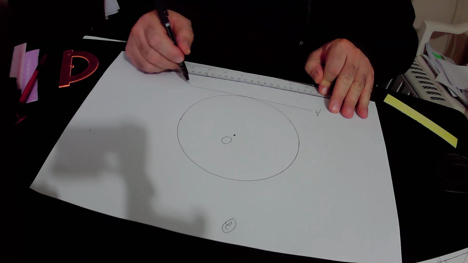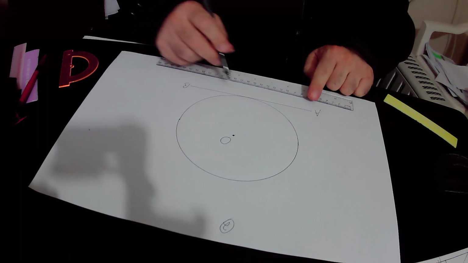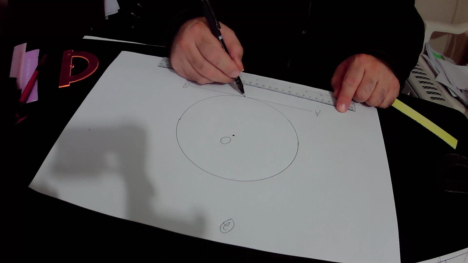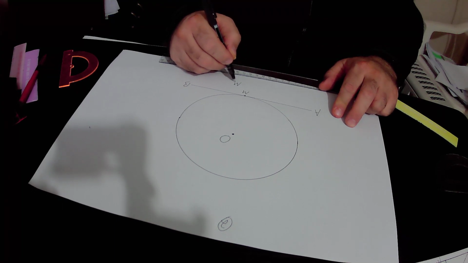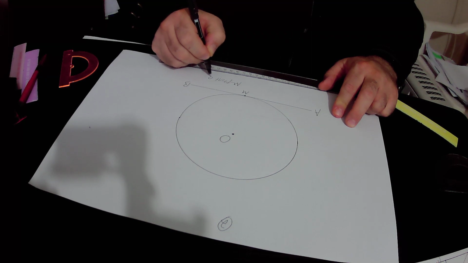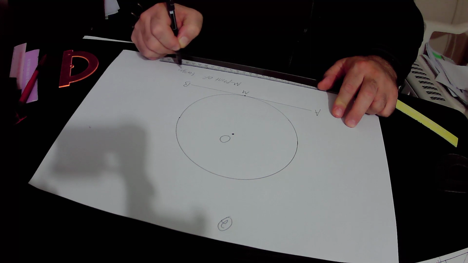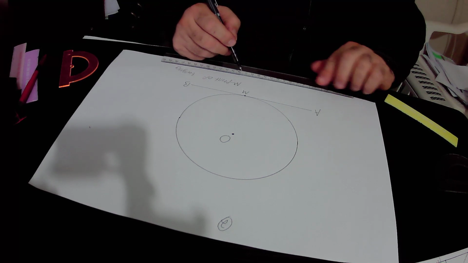Actually, AB is tangent to this circle at this point. We define this point as point M. Point M is the point of tangency of tangent AB with this circle.